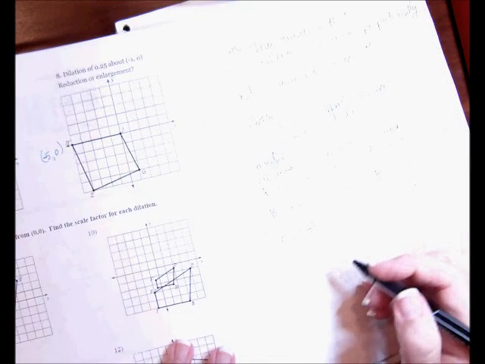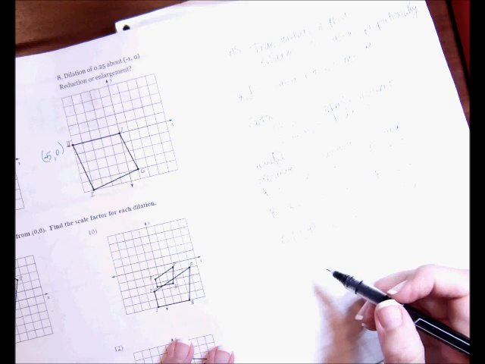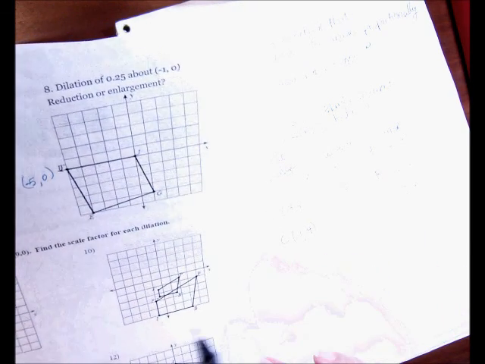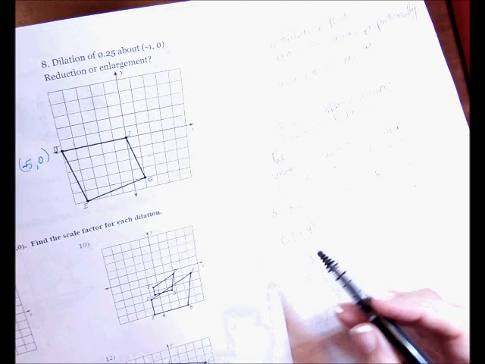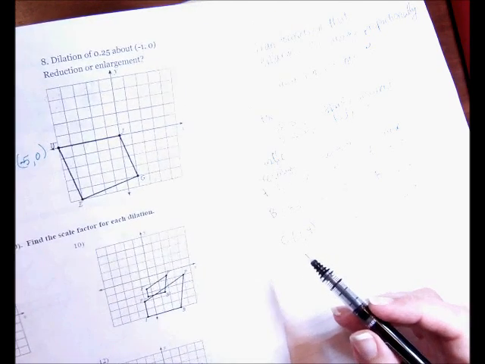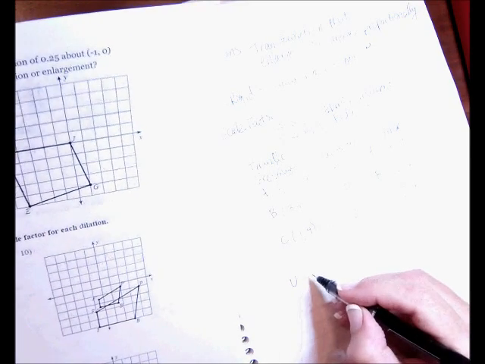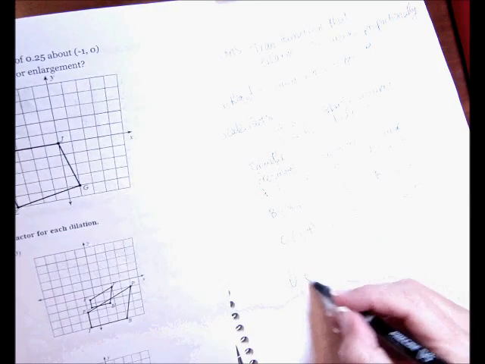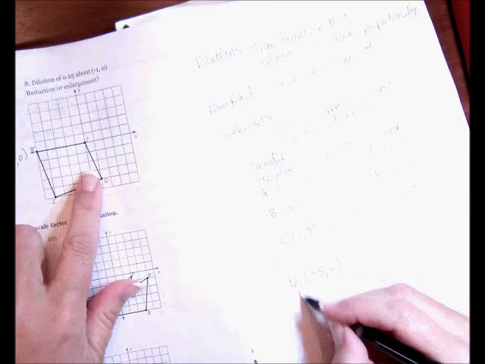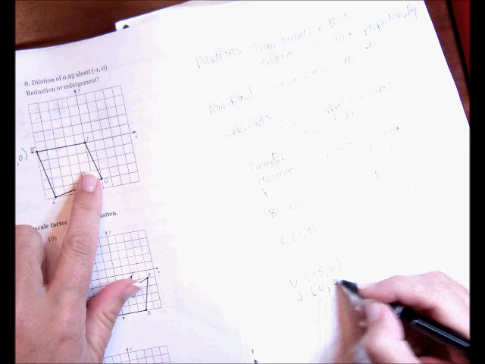So I have the quadrilateral, it looks like maybe U, J, E, G. Let's do U, and so that coordinate is (-5, 0). And it looks like J is going to be at (0, 0).